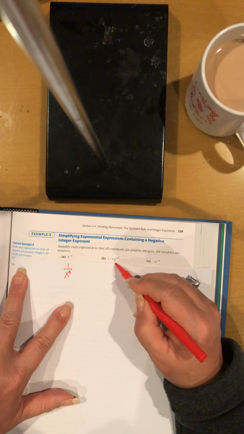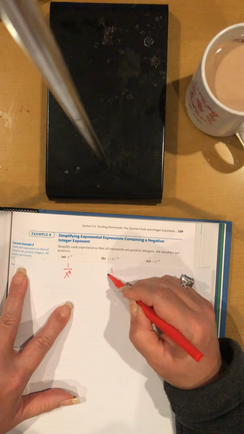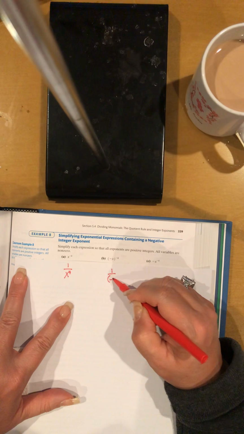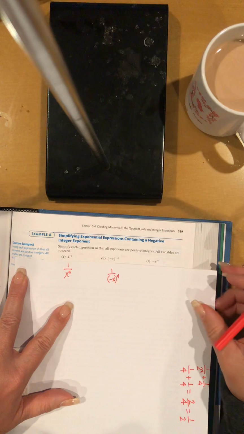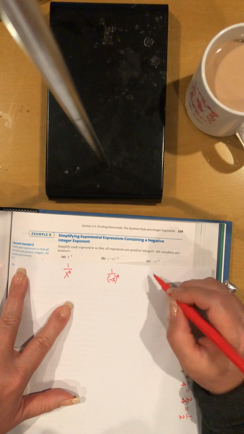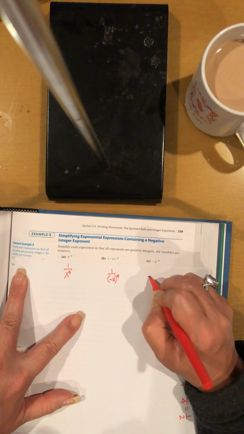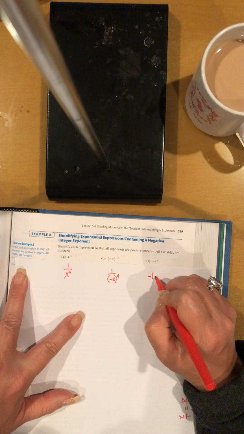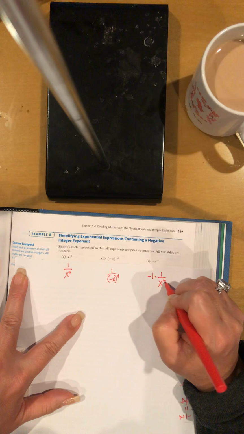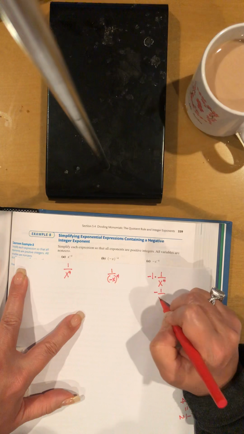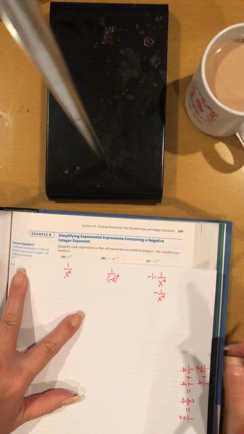So for b, you're going to make it 1 over negative x to the positive 4. And for c, this is going to be negative 1 times 1 over x to the 4th power, or negative 1 over x to the 4th.